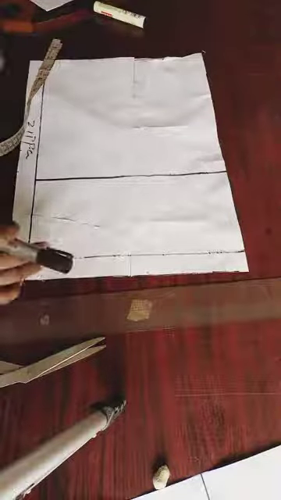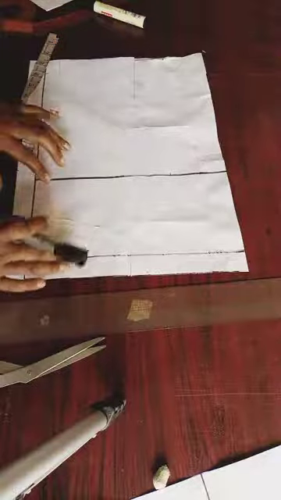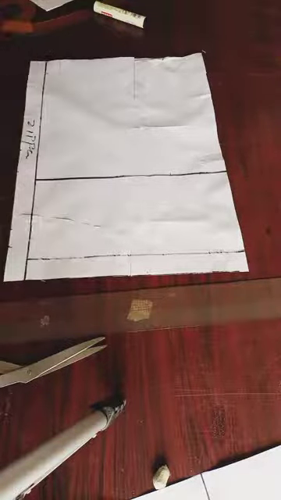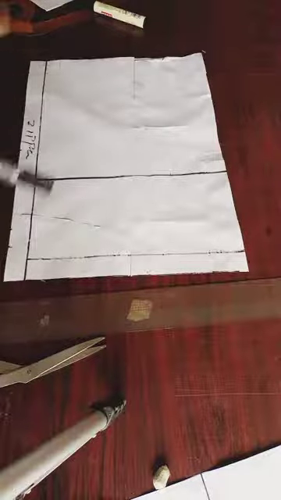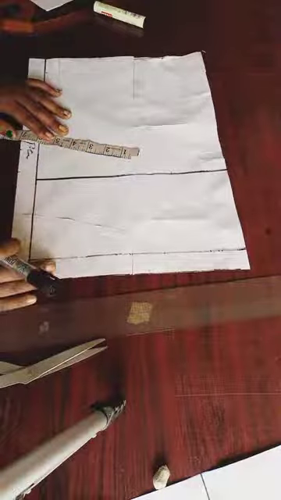Okay, if you do not know how to draft your basic bodice pattern, we have a video on how to draft that. So you go watch the video. The link will be in the description box. And if you think the freehand method is okay for you, you can just go ahead and do it. But I prefer the pattern. I'm just trying to do this the freehand, and I believe it will come out very beautiful.